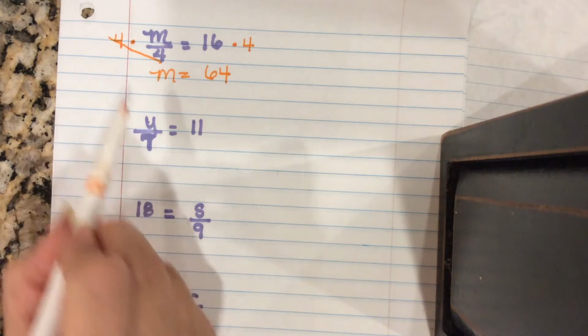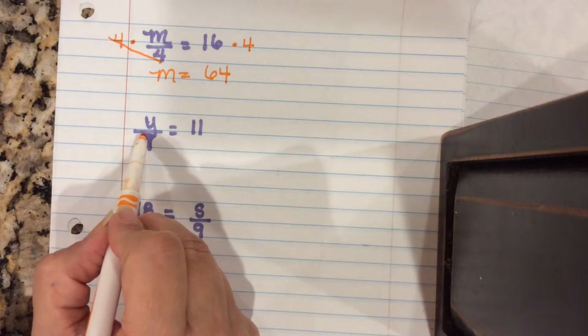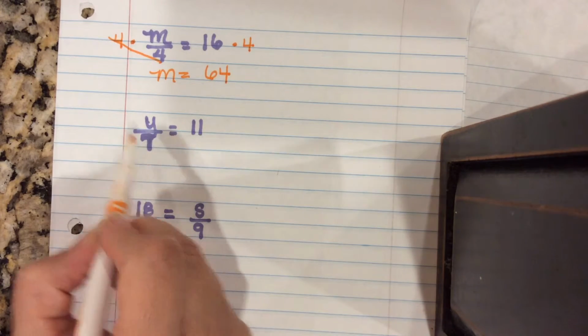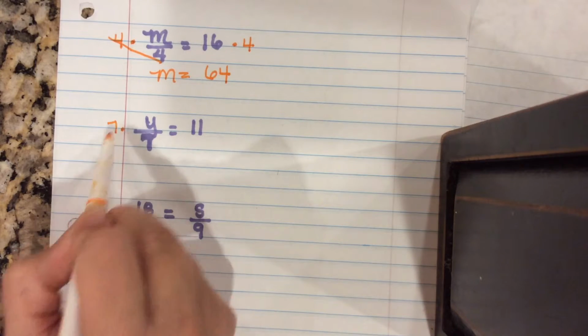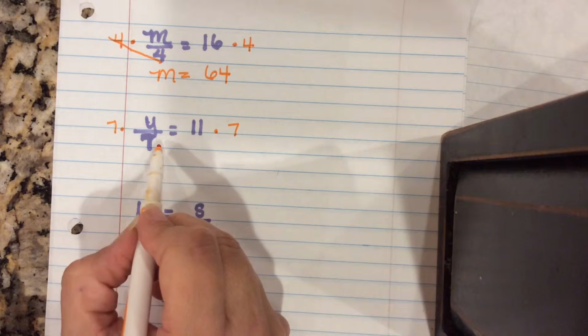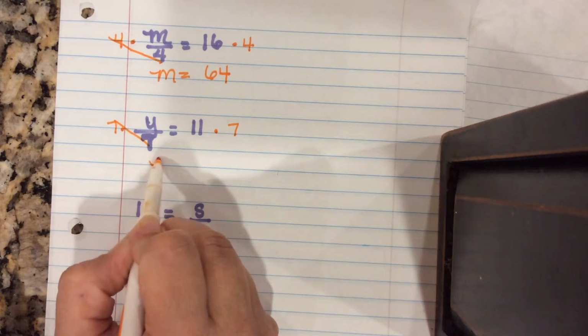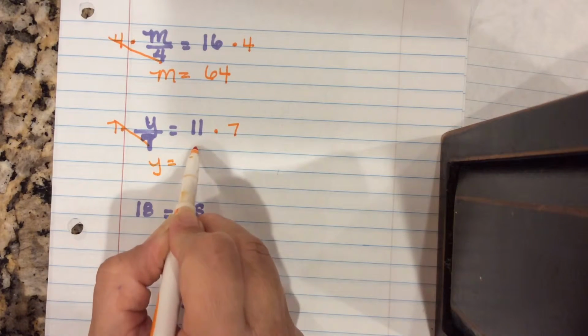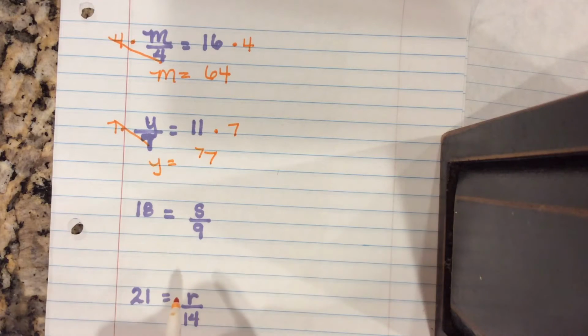Okay, so what I'm going to do, y divided by 7, the opposite of dividing by 7 is multiplying by 7. If I multiply by 7 on this side, I've got to multiply by 7 on this side. Here, I'm left with y, and 11 times 7 is 77.